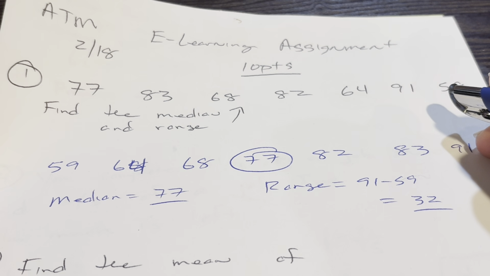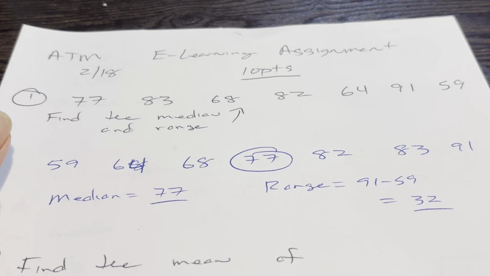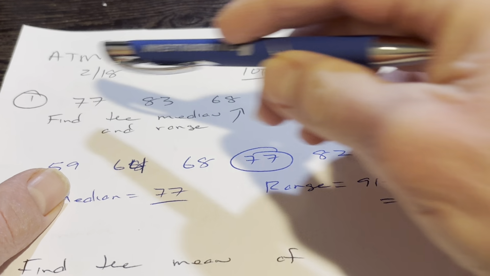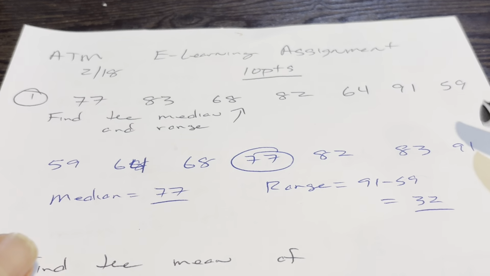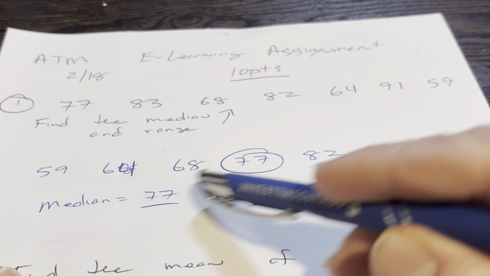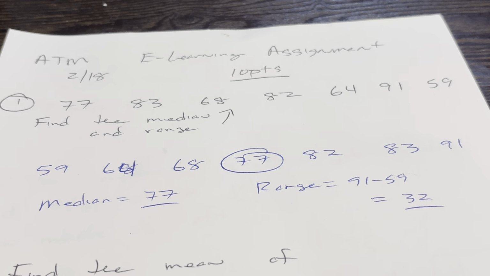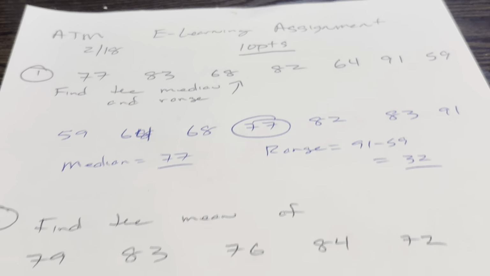All right, so we have the numbers 77, 83, 68, 82, 64, 91, and 59. Find the median and the range of those numbers. Median, put them in order. I almost made a boo-boo. That's why pencil's the best. So you got 59, 64, 68, 77, 82, and 83. That is the order. You have 7 numbers, which means you have a true middle. The median is 77. Now the range is the high minus the low, and they're right next to each other. The range is 32. Again, if you need to pause this to get this down, go ahead. I'm going to kind of move a little quickly.